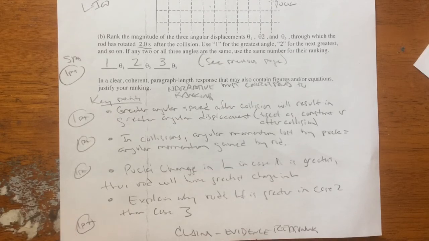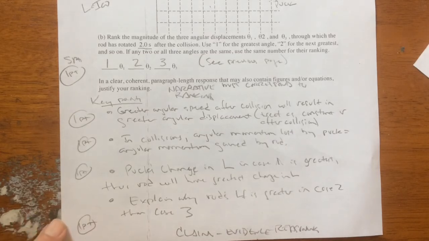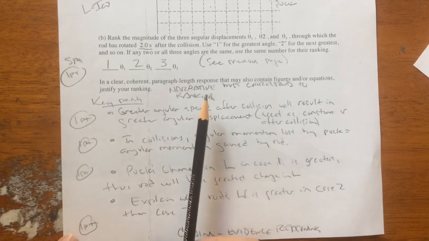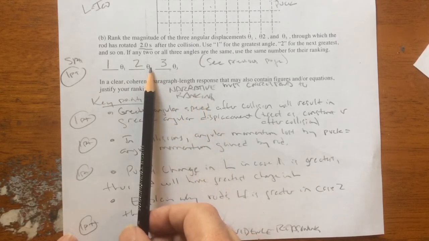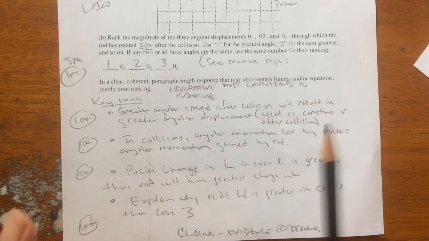On the last part, on AP Classroom, they've got a couple sample paragraph length responses. I strongly recommend that you read these. Make them part of your Weltanschauung, your worldview on how you solve these kind of problems. And I think that's going to help. I don't think I need to rewrite those paragraphs here. I think my astute students of physics are totally capable of reading those. The key points, though. Your narrative has to correspond to the ranking.